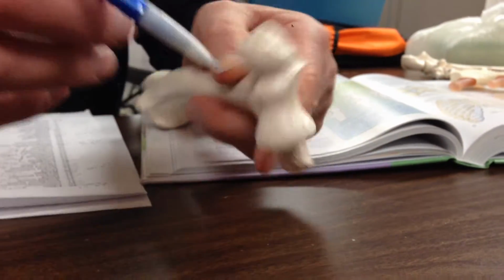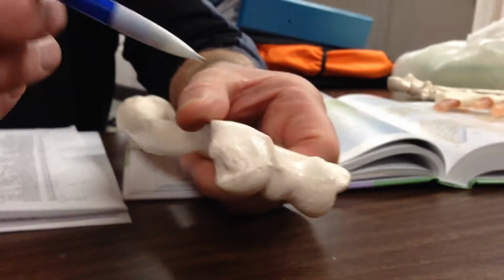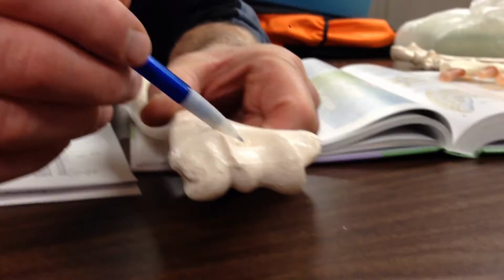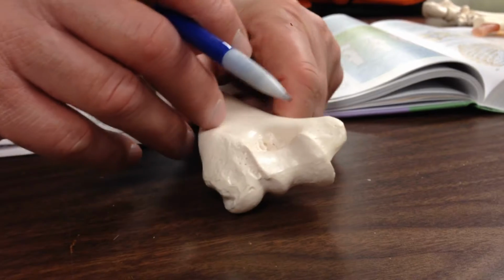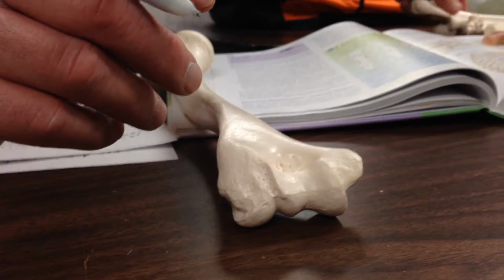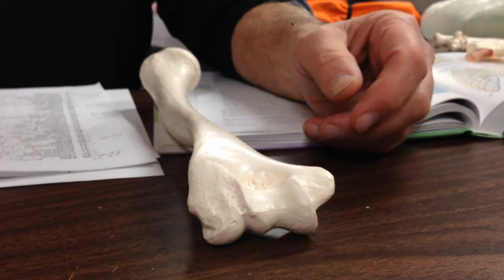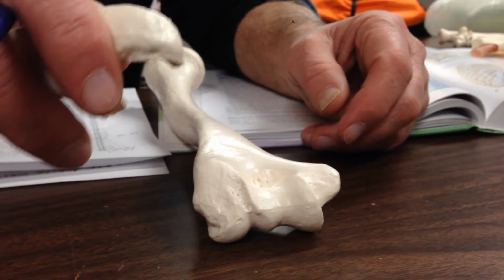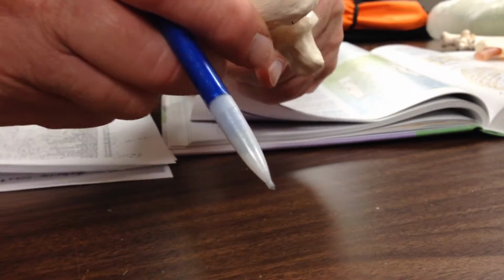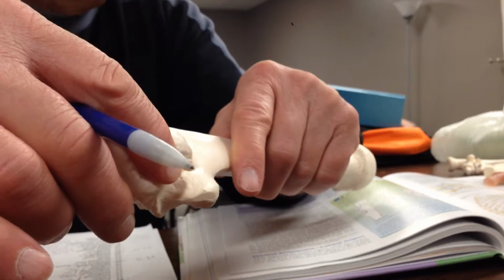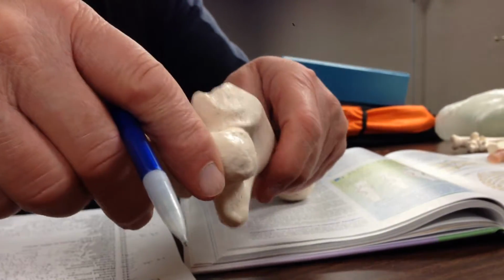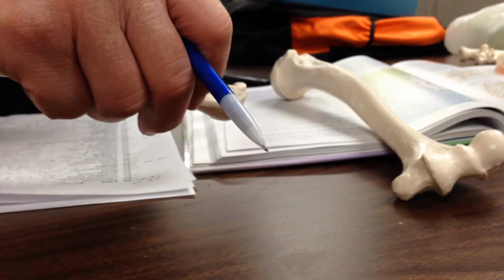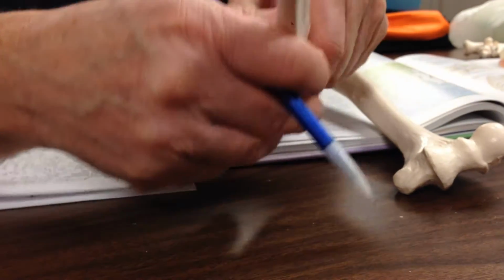On the posterior side is the olecranon fossa, and that is where the olecranon, which is this projection on the ulna, is going to fit. It's going to slide in here and fit like that, into that fossa.